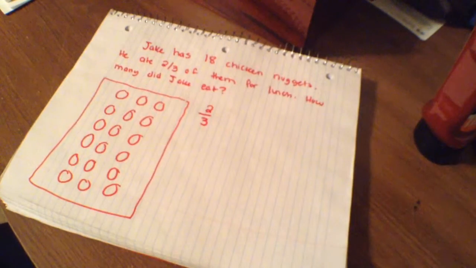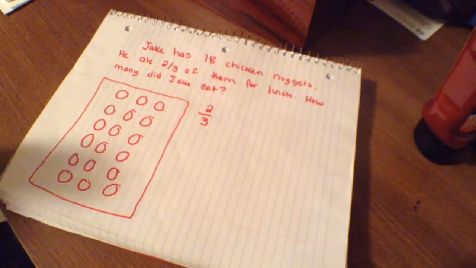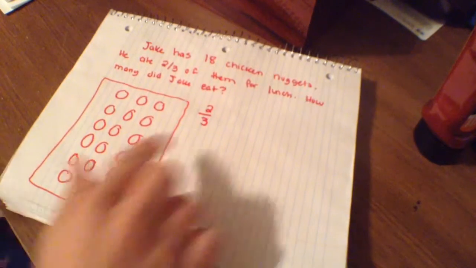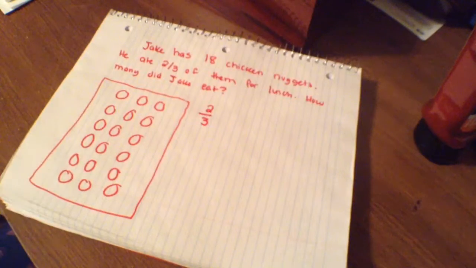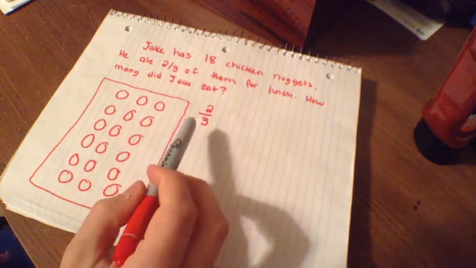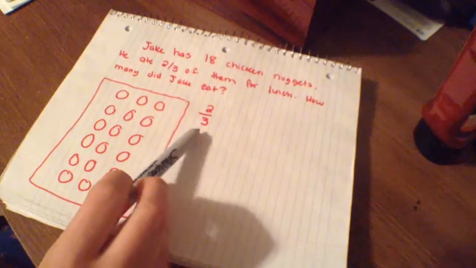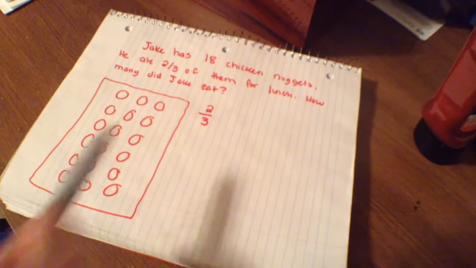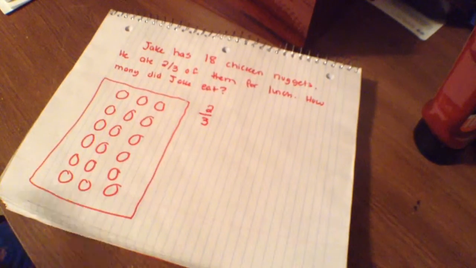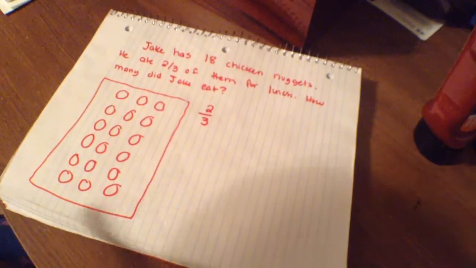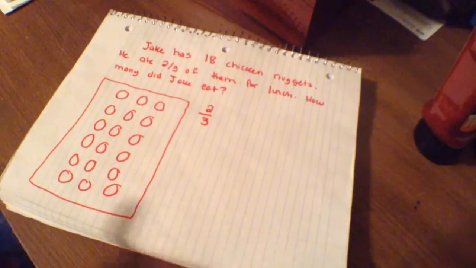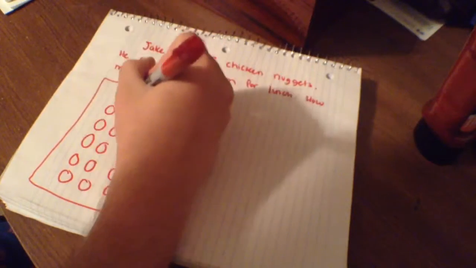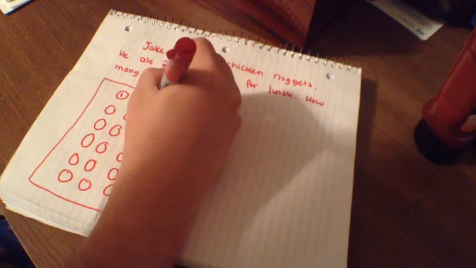How we do that is we need to define our whole. Yes, we have 18 chicken nuggets, but our whole needs to be 3. So we need to break all these chicken nuggets up into 3 equal groups. Because according to the definition of a fraction, the denominator is our number of equal parts in a whole. So we need 3 equal parts out of an entire whole. So if we just break it up, we'll say this is group 1, group 2, and group 3.